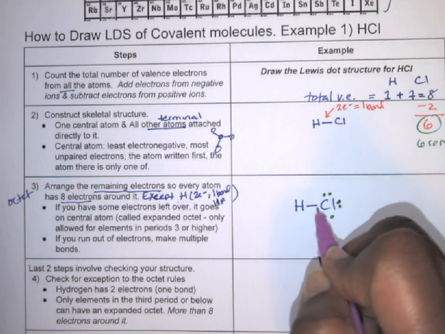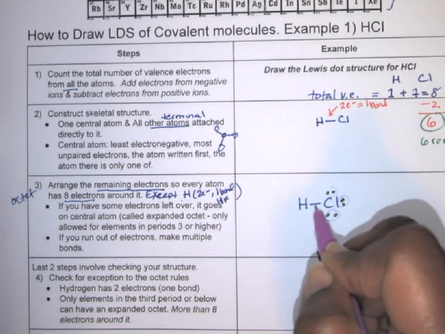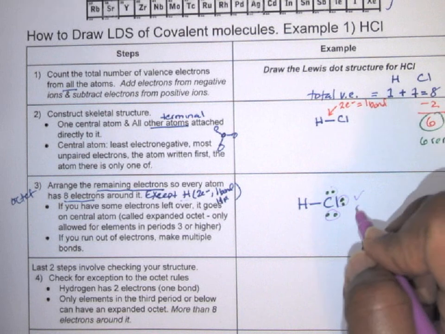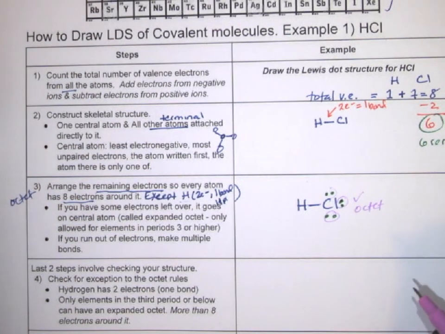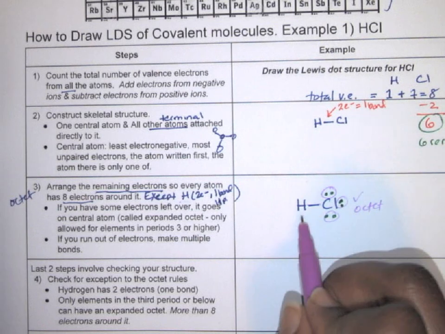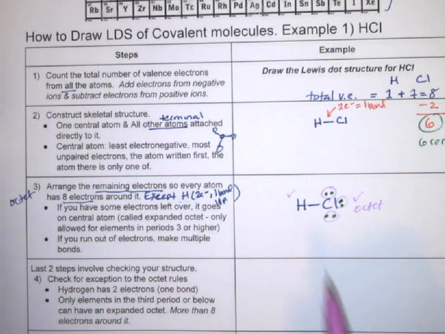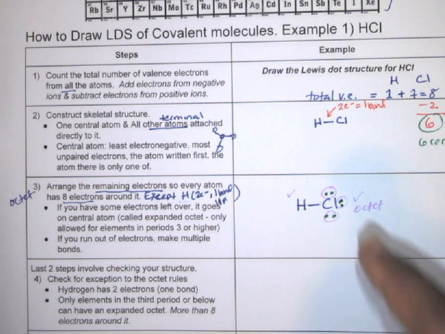So we can go around counting. This chlorine has 2, 4, 6, 8 electrons around it. It has an octet. Now, the hydrogen is good with one bond because remember it's in period 1, so it's happy with one bond or a pair of electrons on it, so that's good. All right, so this structure looks good.